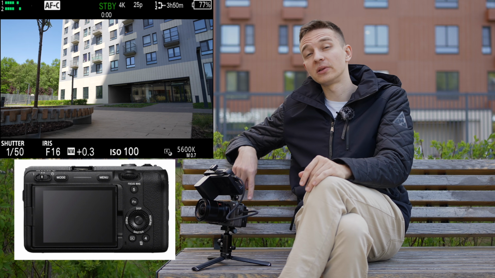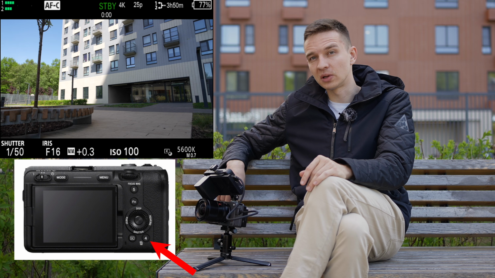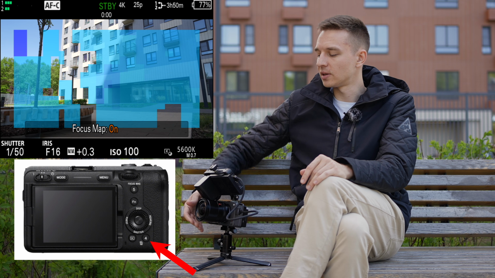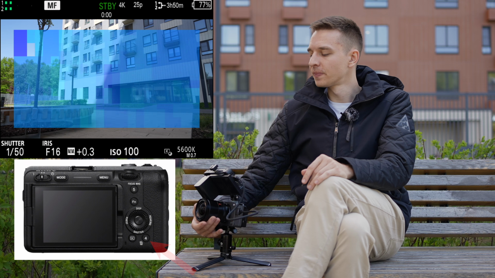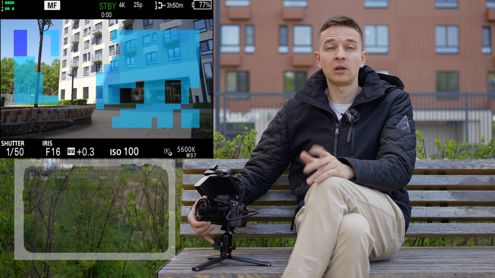Also, we have custom button number 4, which is the trash can button, and if I press it, you can see that I'm now in the focus map feature. If I need to adjust the manual focus, I'll be using this feature.